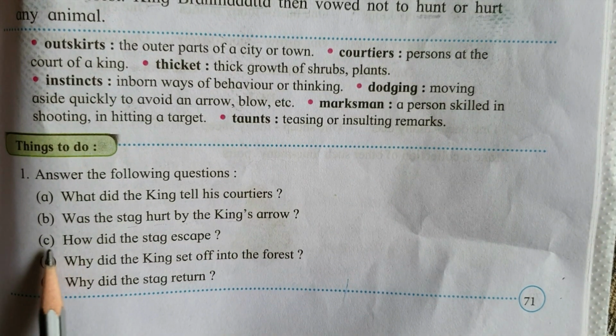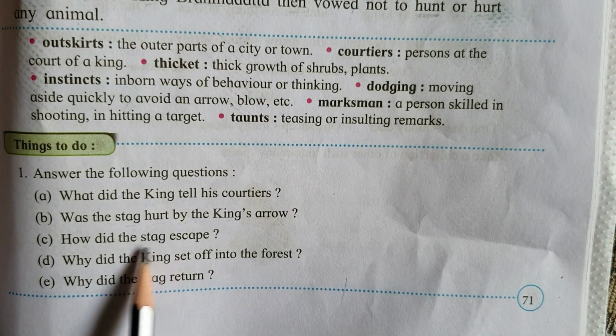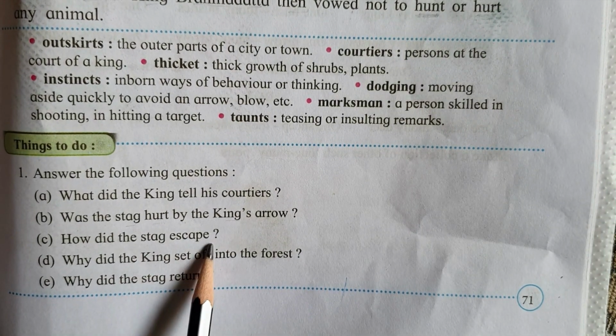Number 3, this is C, okay? How did the stag escape?